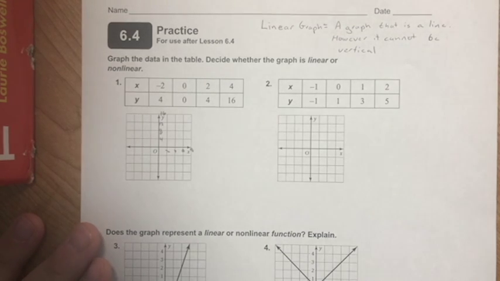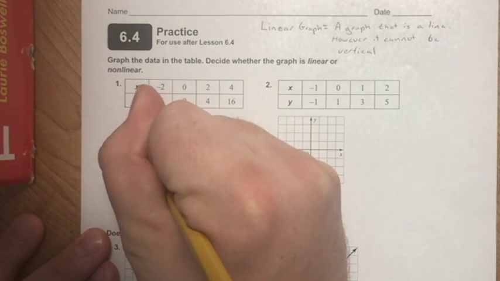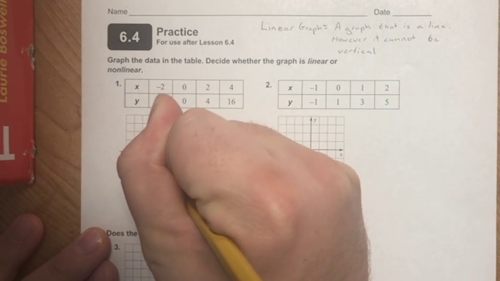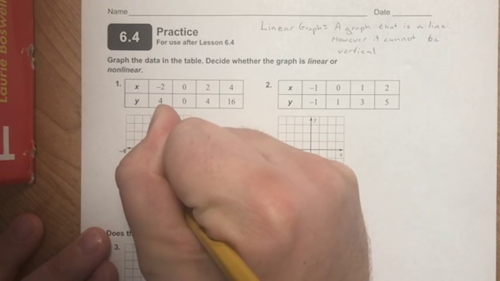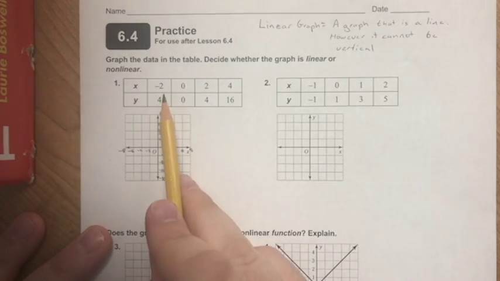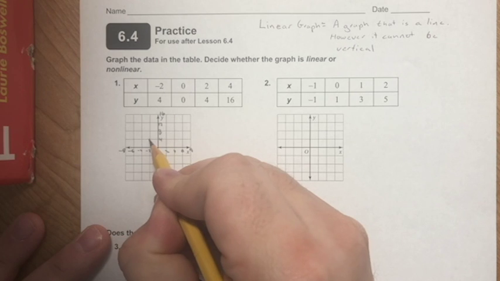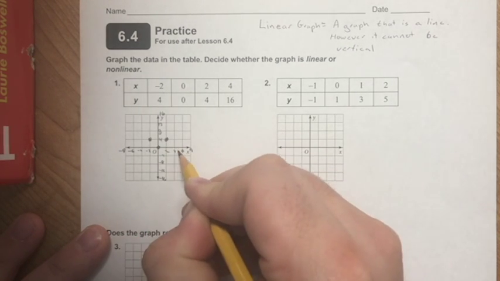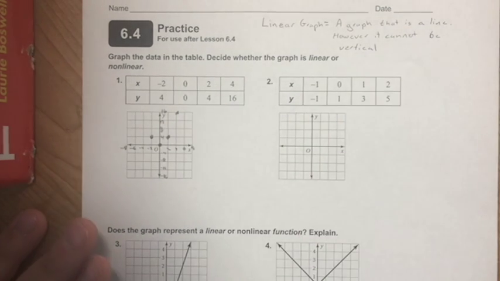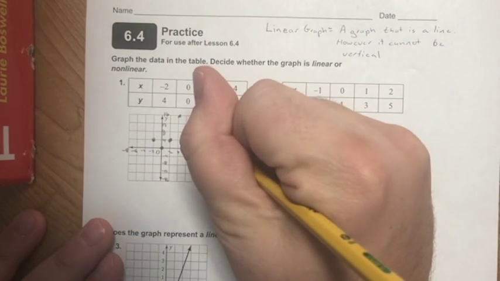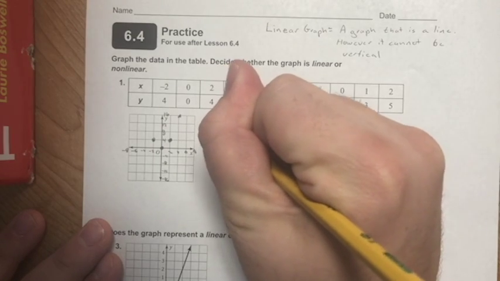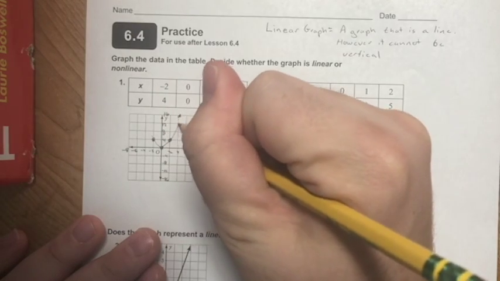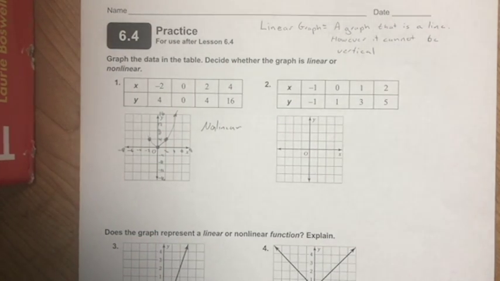So I'm going to plot those out there, and let's go ahead and do the same thing: -2, -4, -6, -8, -4, -8, -12, -16. Let's plot this stuff. So -2 and 4 would be here, 0, 0 would be here, 2 and 4 would be here, and 4 and 16 would be here. Just by looking at this, nope, this is non-linear. Why? Because it didn't make a line. It's not even a straight line. If we were to draw it, it's a curve. Okay, let's look at the next one.